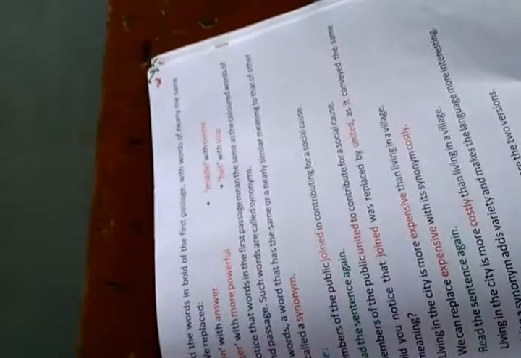So you will notice that the words in the first passage mean the same as the colored words of the second passage.